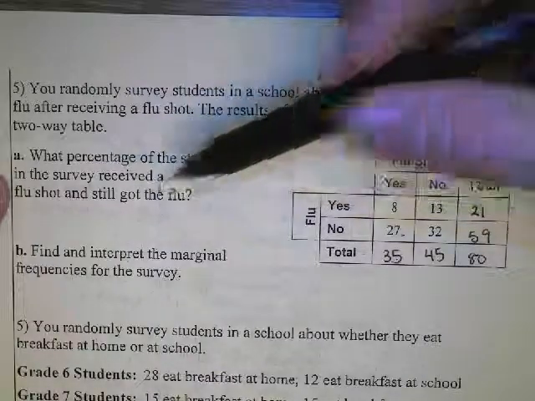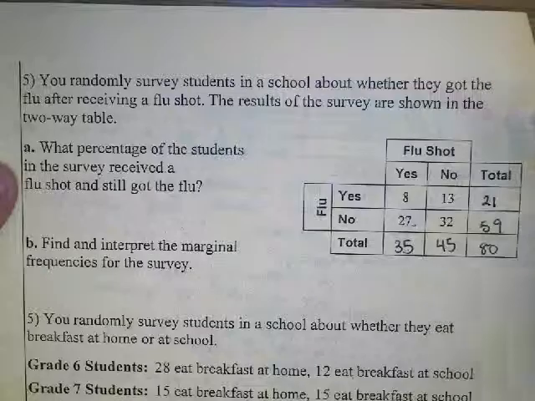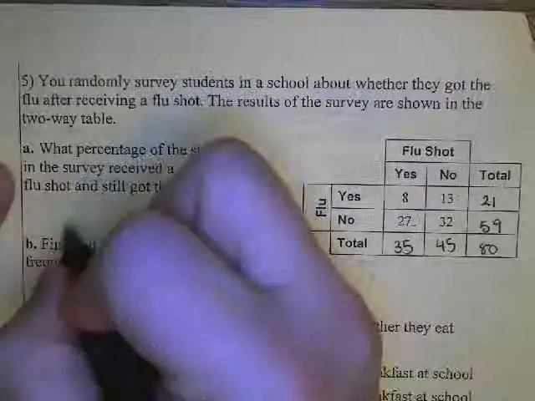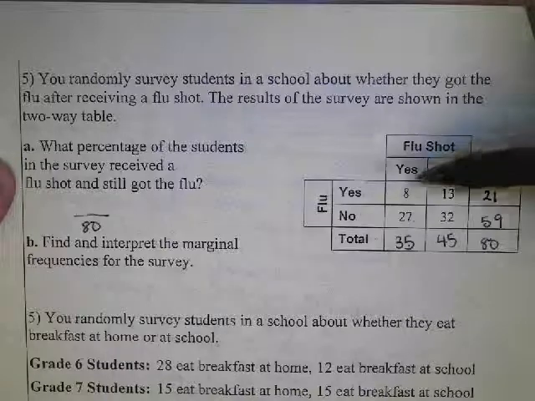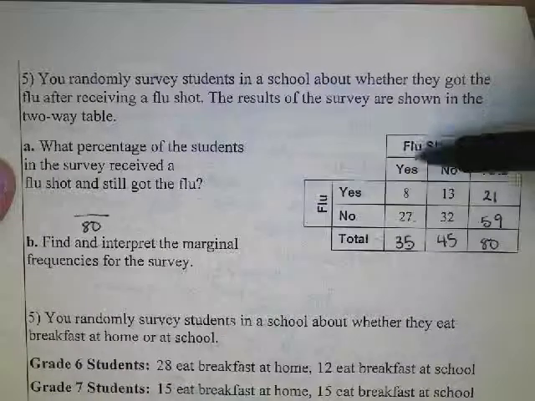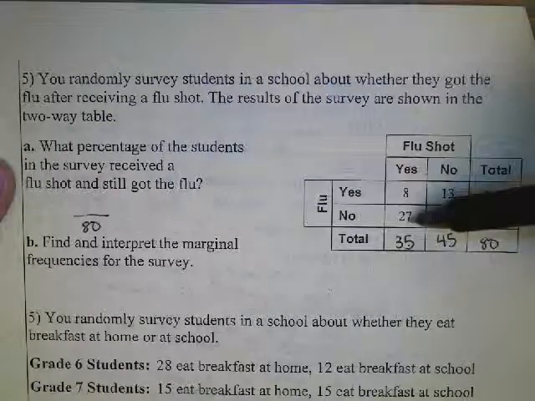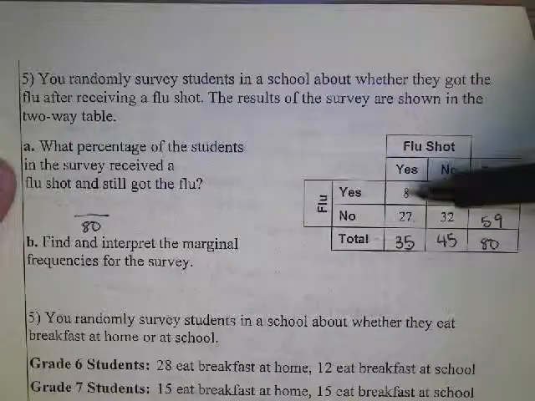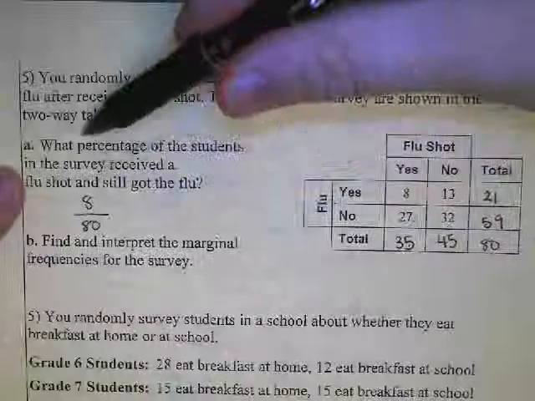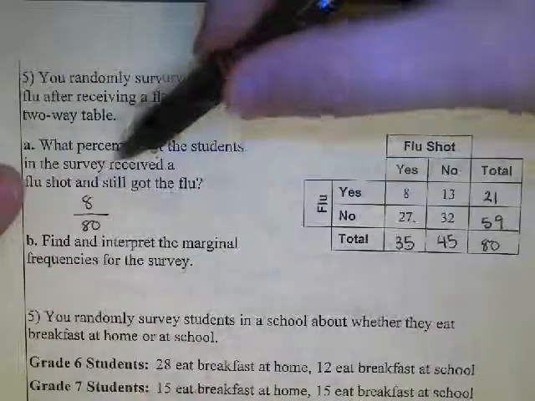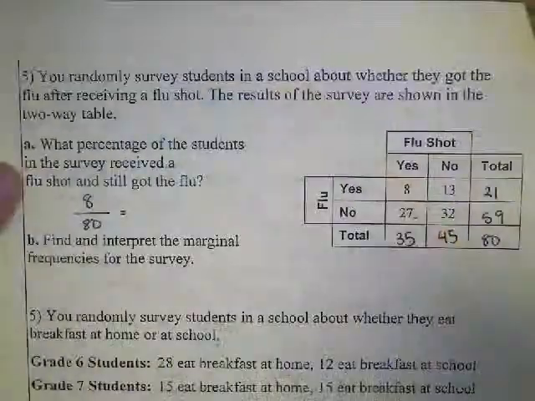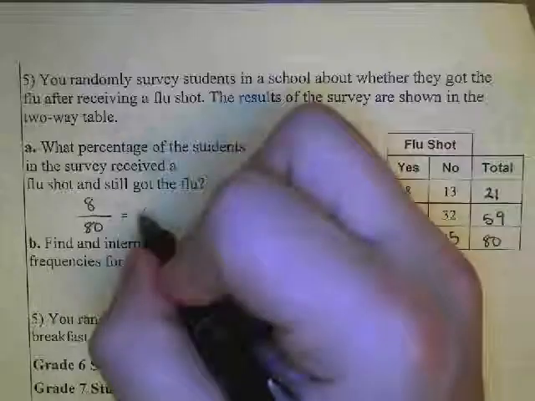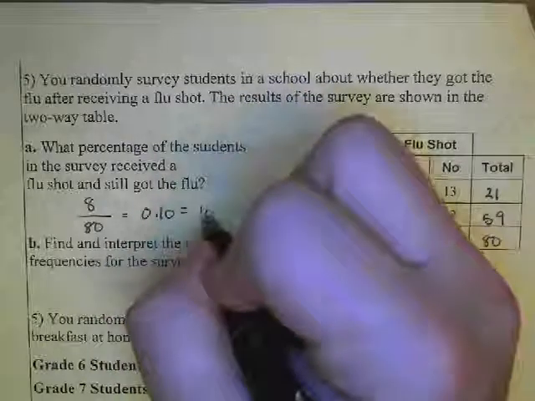Okay, so what percentage of the students in the survey received a flu shot and still got the flu? So we want to find, out of all the people surveyed, so that's out of 80, what percentage received the flu shot? So they received the flu shot, yes, so we're in this column, and they got the flu, so 8. I know it's out of 80 because it says what percentage of the students in the survey. So we're looking at the entire survey, so all 80 people. So when we do that, we would get 0.10 or 10%.